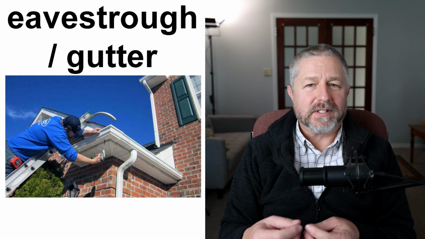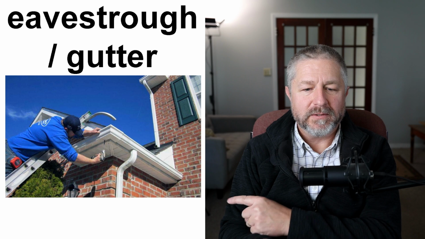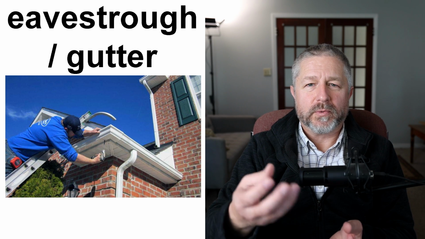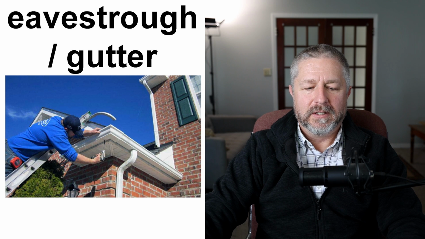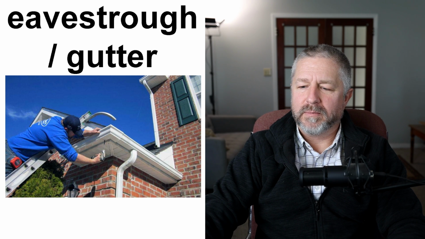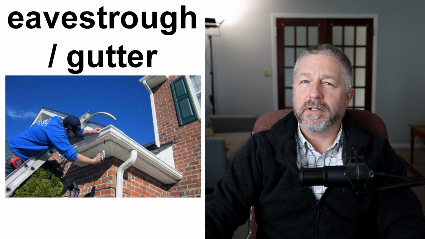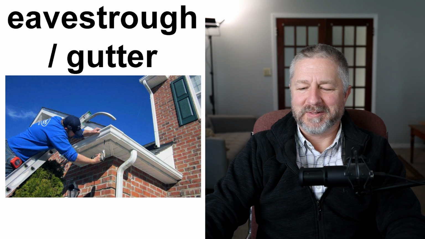An eavestrough is connected to downspouts. The pipe going down is called a downspout, and it's used to direct the rainwater away from the house when it rains. So I don't know if eavestrough is a Canadian word, but I know gutter is maybe a little more popular around the world. Eavestrough sounds nicer, doesn't it? I think so.